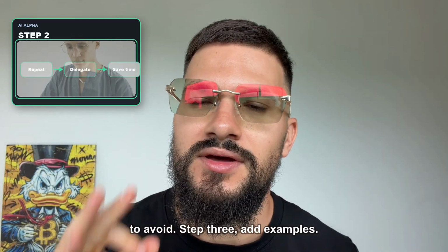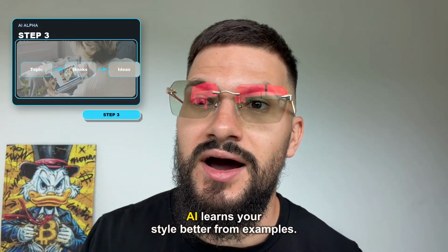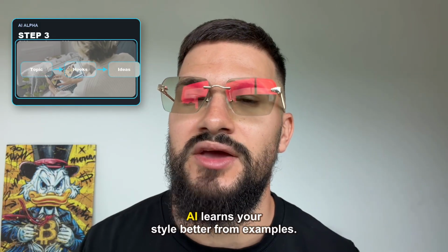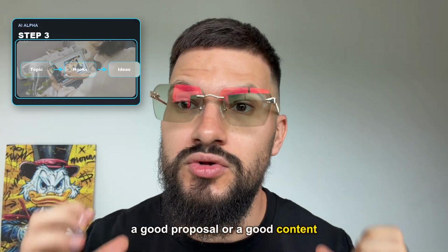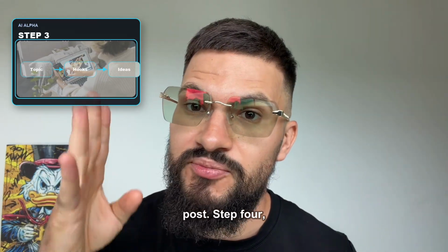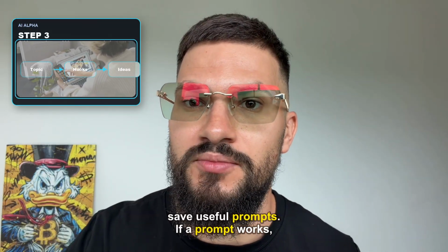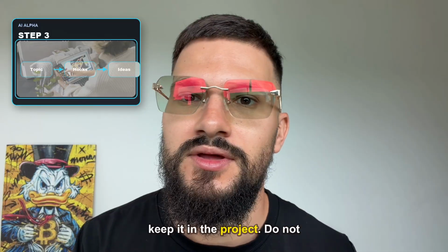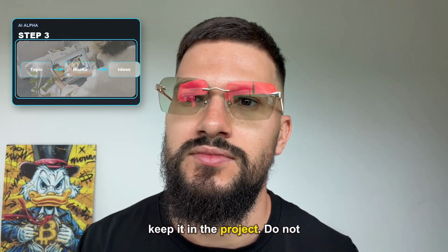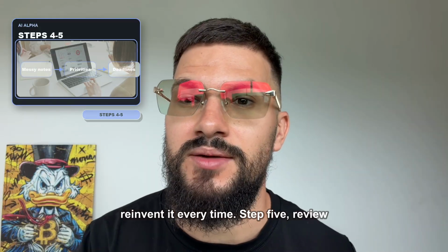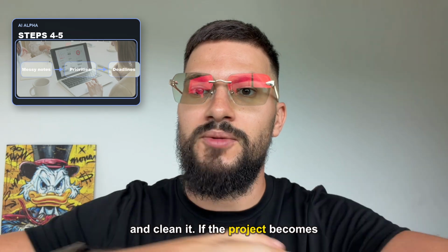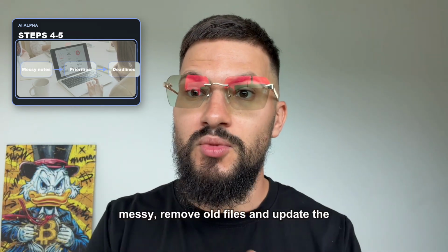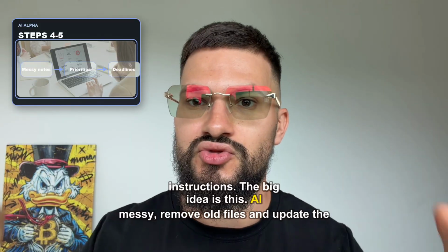Step 3. Add examples. AI learns your style better from examples. Add a good script, a good email, a good proposal, or a good content post. Step 4. Save useful prompts. If a prompt works, keep it in the project. Do not reinvent it every time. Step 5. Review and clean it. If the project becomes messy, remove old files and update the instructions.